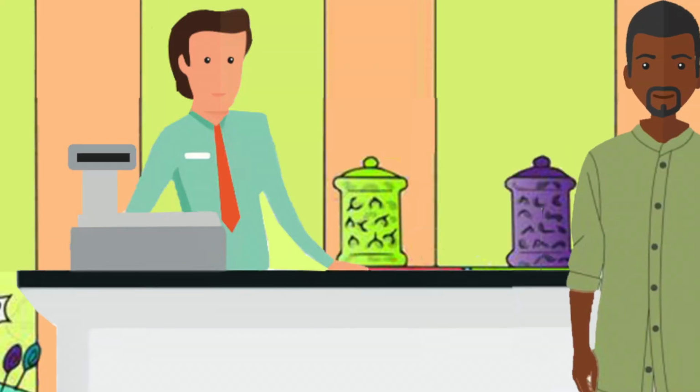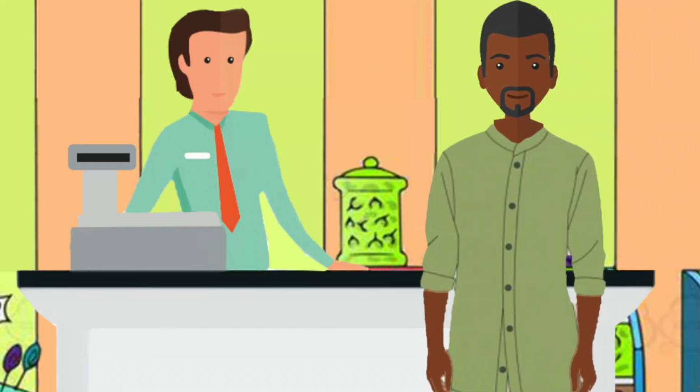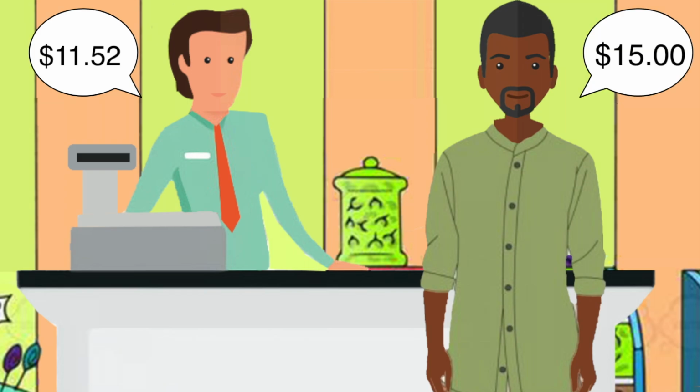At the store, Walid buys oranges, apples, and a pineapple. The cashier scans his items. His total bill is $11.52. Walid gives the cashier $15. How much change does Walid get back?